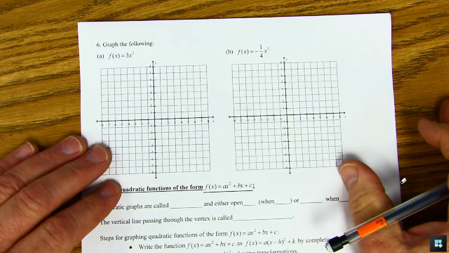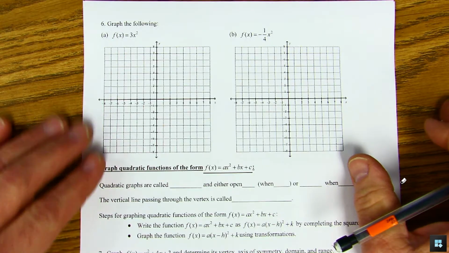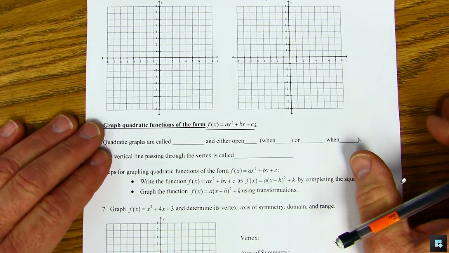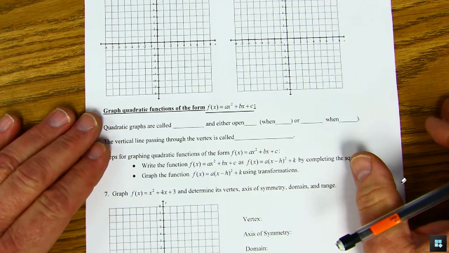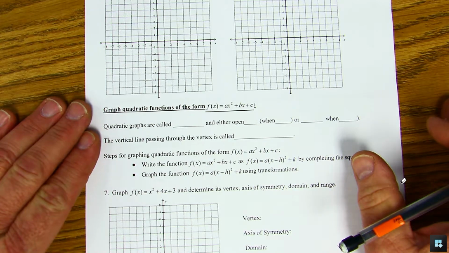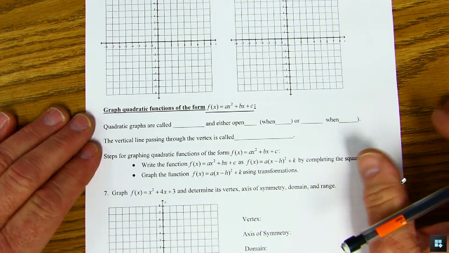All right, we're moving right along. Okay, I think you guys can probably do A and B all by yourself. We're going to move down here to graphing in quadratic form. Okay, so there's 2 ways to do this.